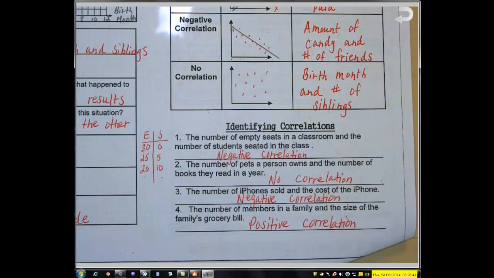Example 2 is the number of pets a person owns and the number of books they read in a year. So we could go out and do a survey of the number of pets people own related to the number of books that they would read in a year. And I think we could pretty safely say that we would find no relationship between those two things. So there is no correlation.